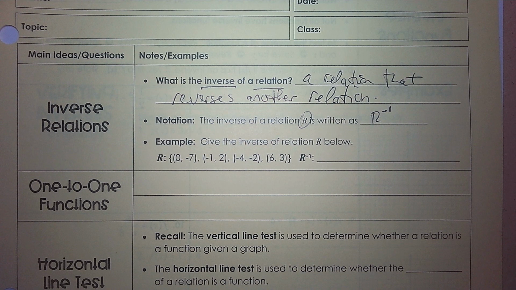So know if it's a symbol or if it's an exponent. That is a little confusing because we're using the same number for a symbol and for an exponent. But when you see it, this is not an exponent. That is a symbol. And what does it represent? Inverse.